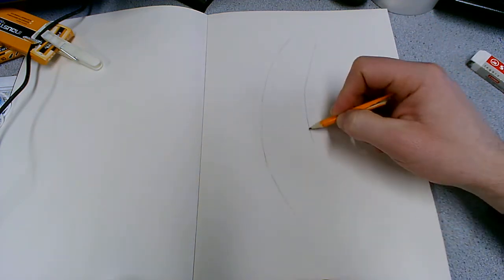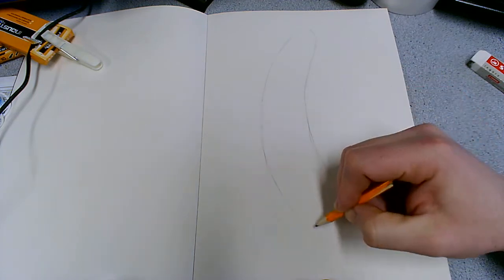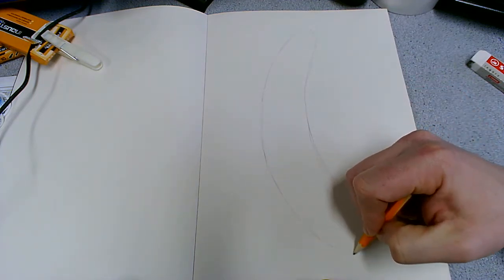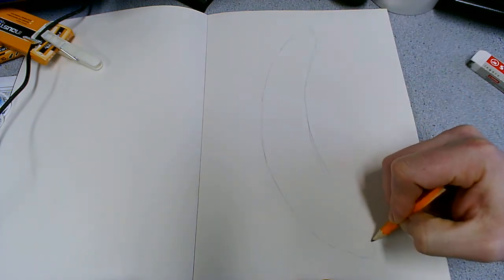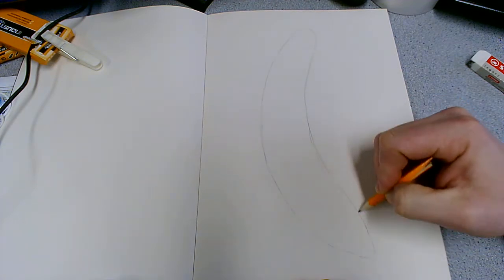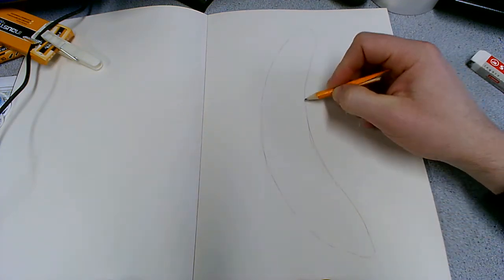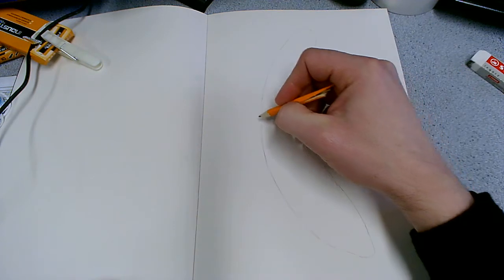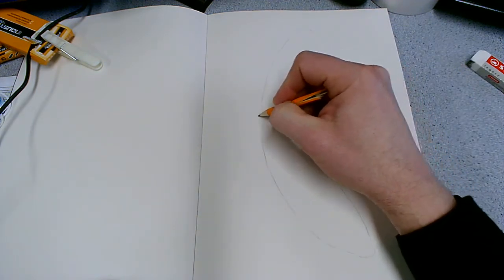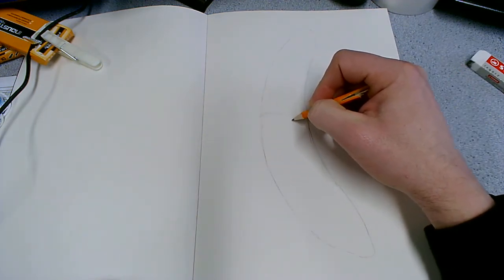Now obviously you can choose whatever you want to draw. I've chosen a banana, and then I'm going to add probably fur and brick to it, okay? Because I think that they're the best textures to draw, really.